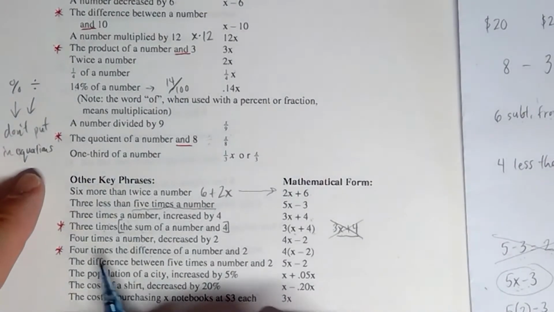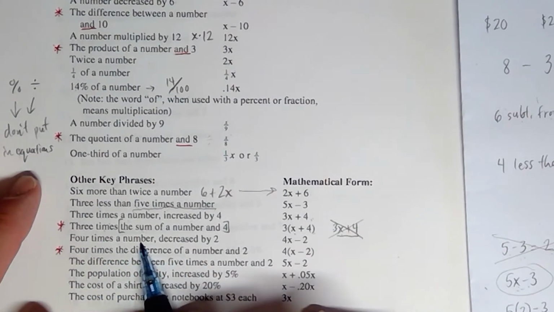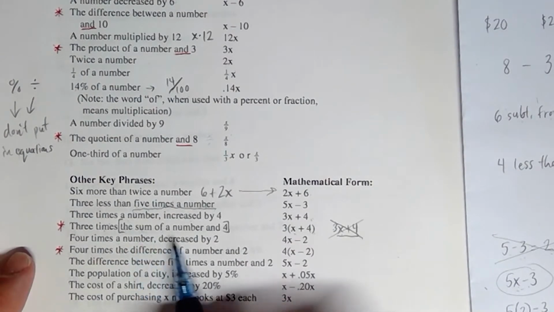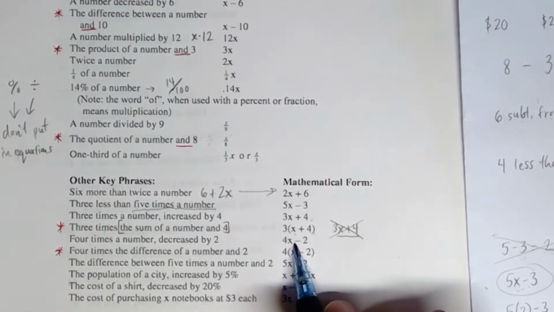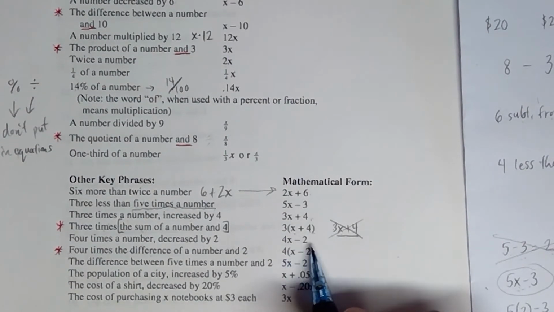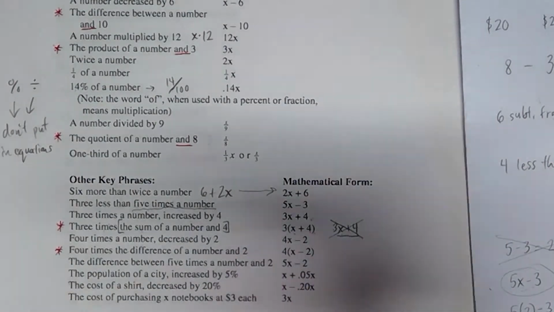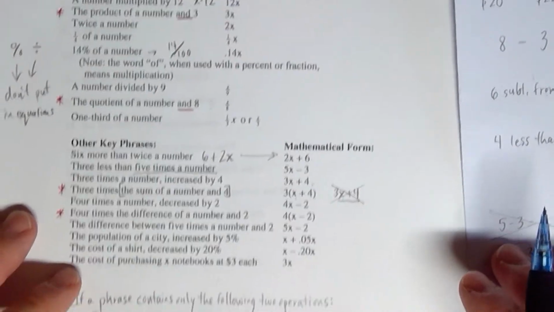All right, now, what about this one in between the 2 stars here? It says 4 times a number. Notice how it says 4 times just a number, not the entire difference. 4 times just a number decreased by 2. Okay, so in that case, you just have 4 times x, and then minus 2 is separate. You're not multiplying by the entire x minus 2, just the x. And so that's why there's no bracket there. You're just multiplying by x. Okay.